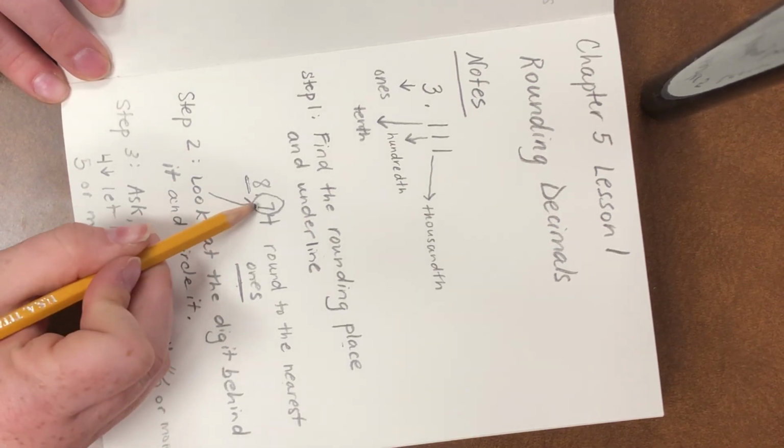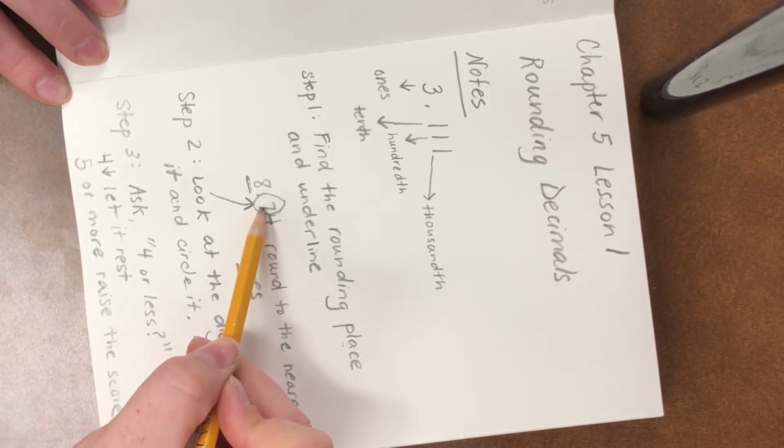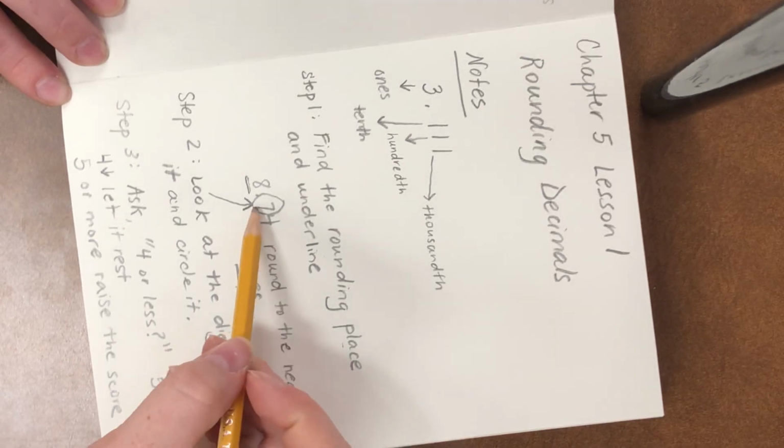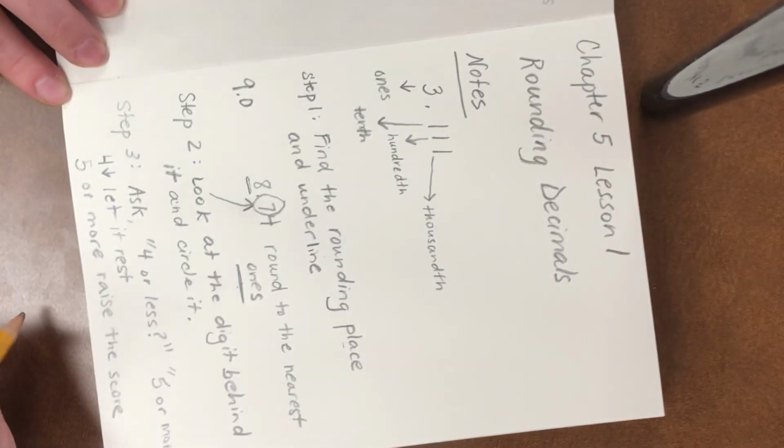So, if I look, my circled digit, is it 4 or less? No. Is it 5 or more? Yes. So I'm going to raise the score to make it 9.